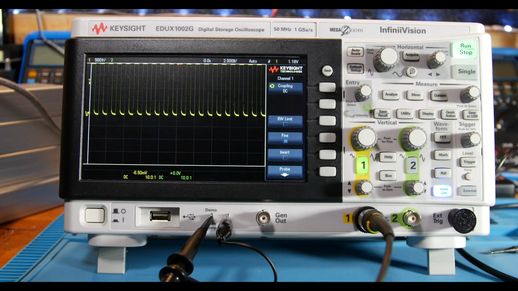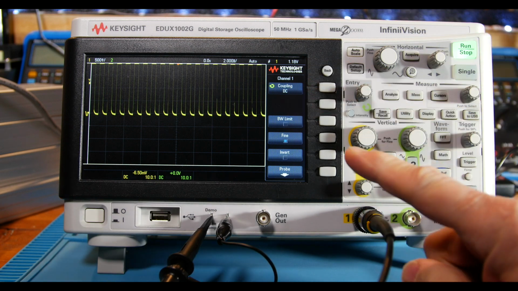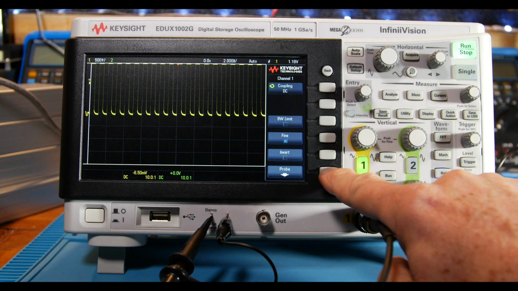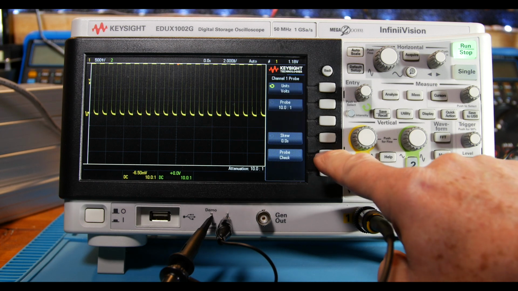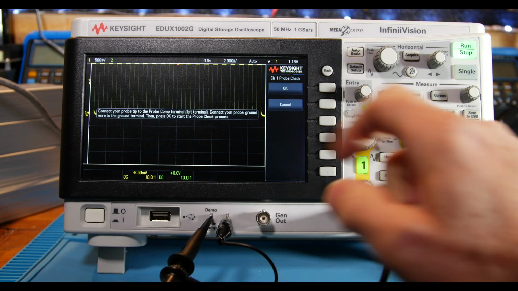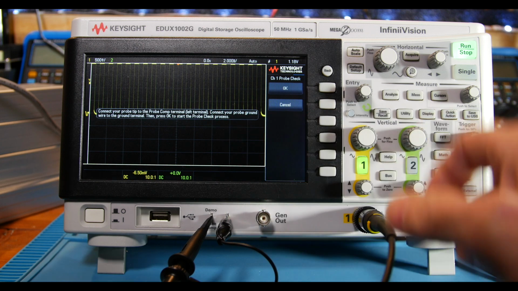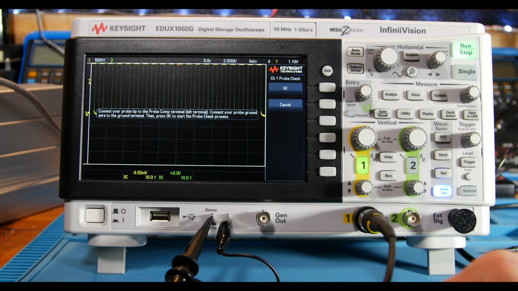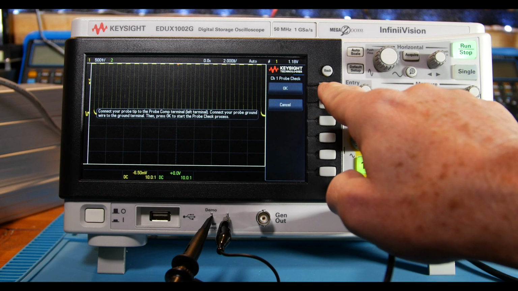But look at that. It doesn't look like it's been compensated, but this is where I want to show you something else really cool about this scope. So you push the probe, and then you say probe check. And then it tells you to hook up your probe to the compensation jack like we have it, and then to push this. So I do.